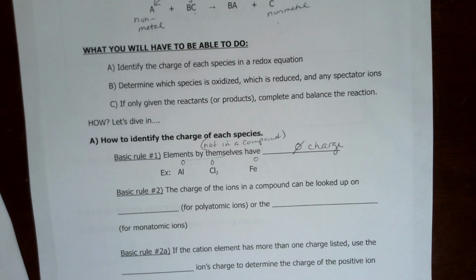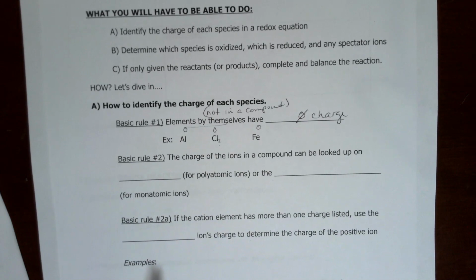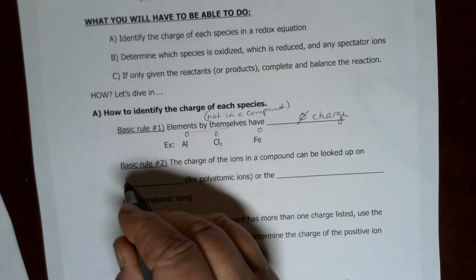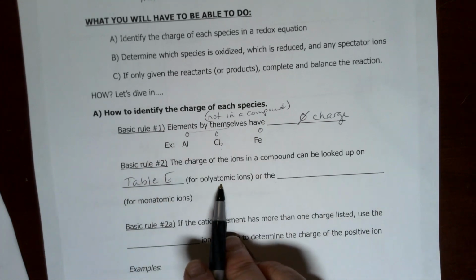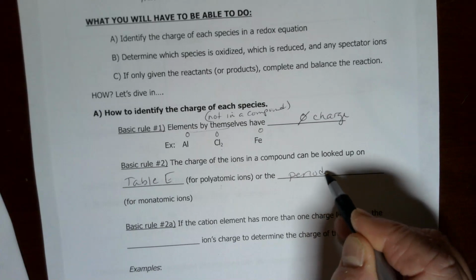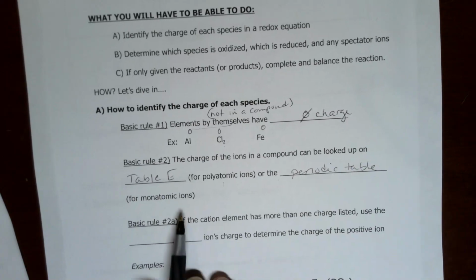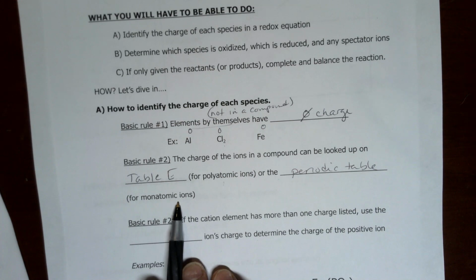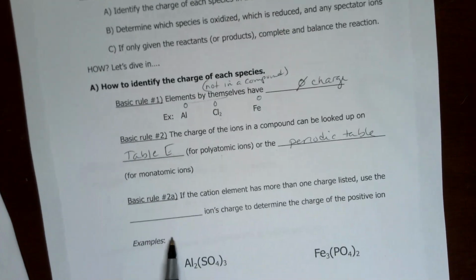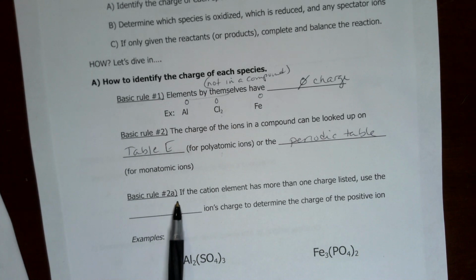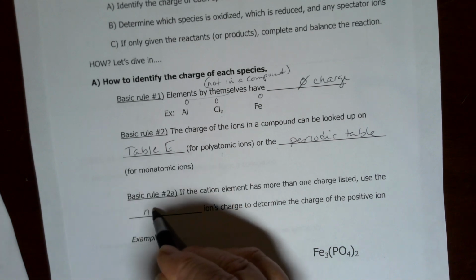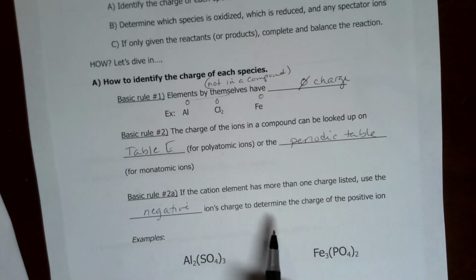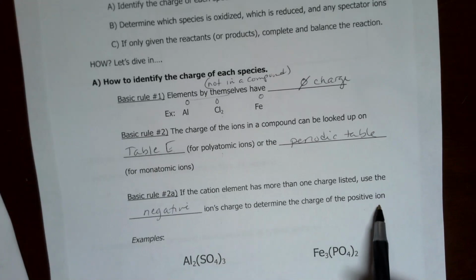Basic rule number 2, the charge of the ions in a compound can be looked up on reference table E if it's a polyatomic ion, or you can look up on the periodic table if it's a regular simple monatomic ion. Okay. Basic rule 2A. If the cation element has more than one charge listed, we're going to use the negative ion's charge to determine the charge of the positive ion.